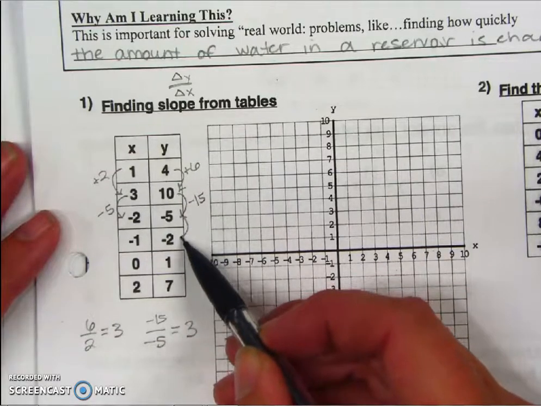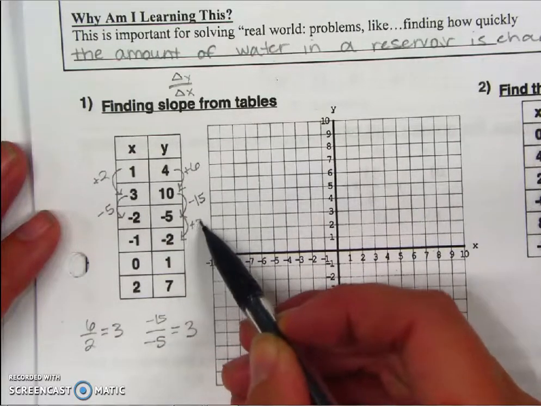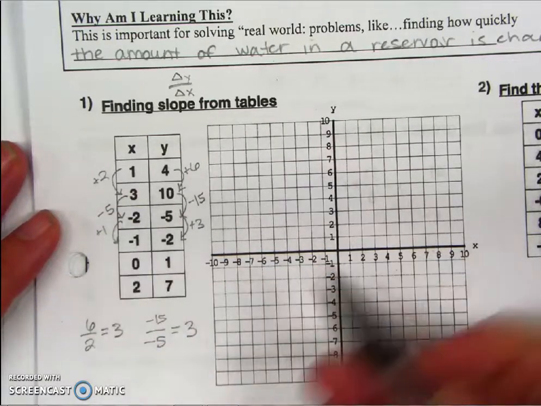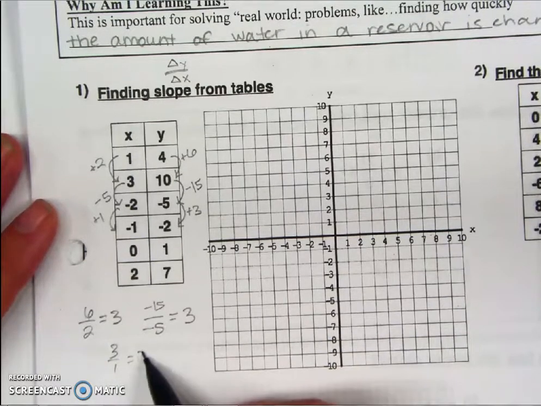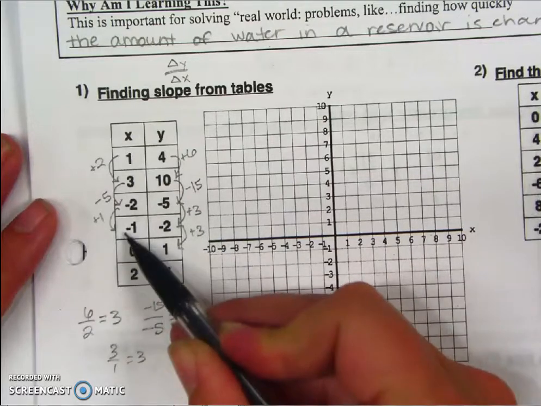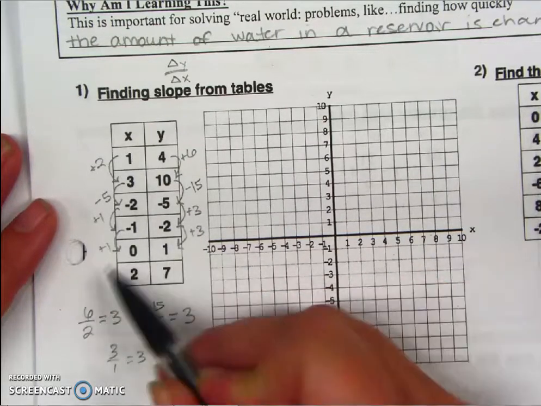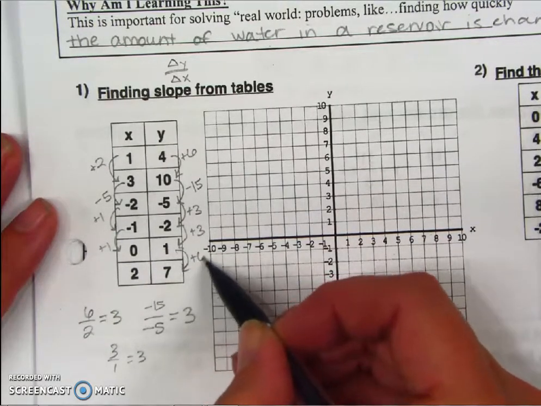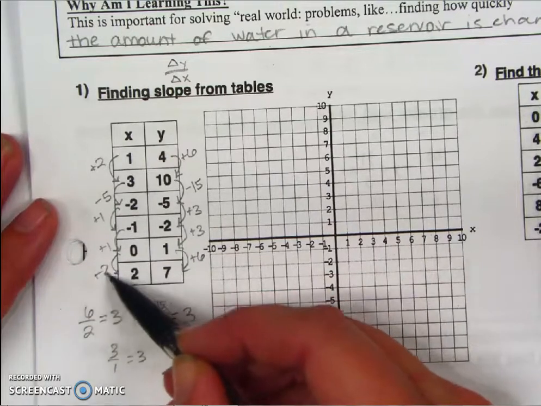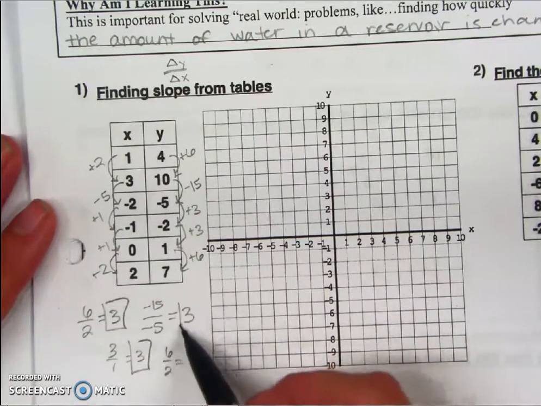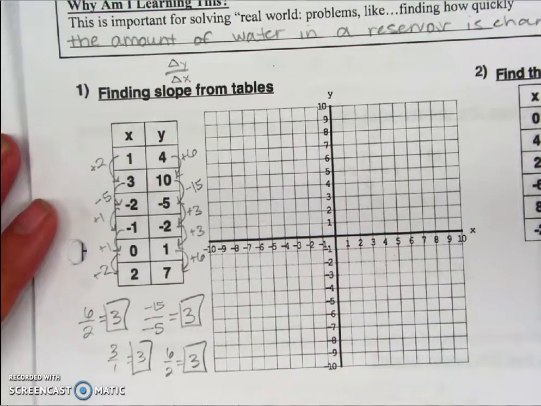Let's check here. Negative 5 to negative 2 actually went up 3. And right here, negative 2 to negative 1 went up 1. And so that would be 3 over 1, which is just 3. From negative 2 to 1, it looks like it went up 3. From negative 1 to 0, up 1, 3 over 1 again. And here, 1 to 7 went up 6, while 0 to 2 went up 2. And so 6 over 2 is our other little ratio there, would still equal 3. So every single time I'm getting a change of 3. 3 over 1 is what they all reduce to.